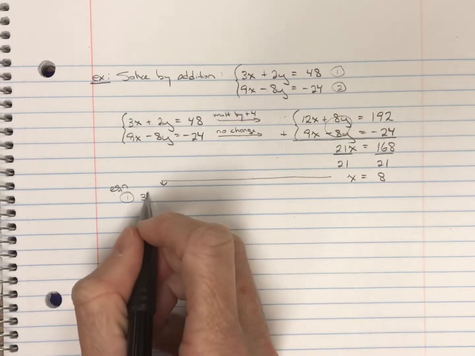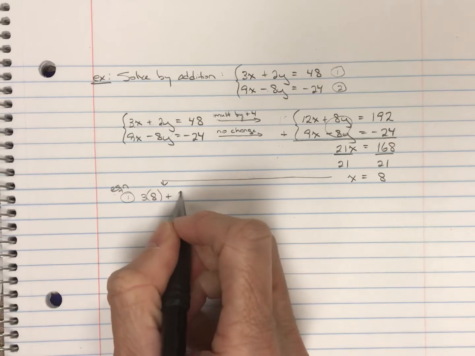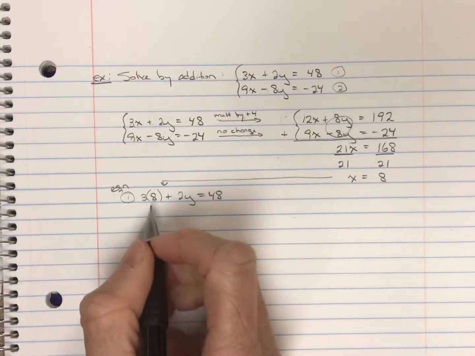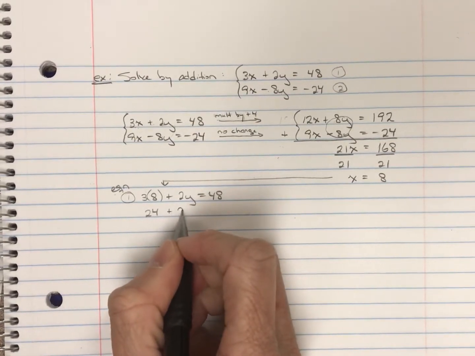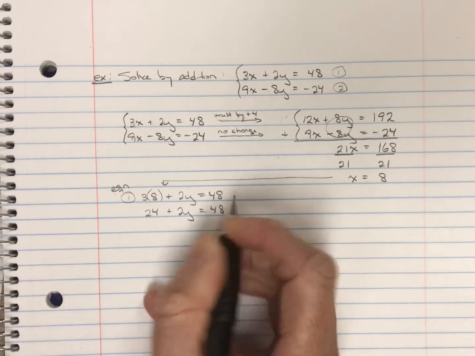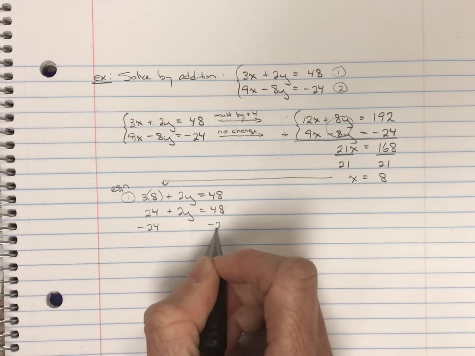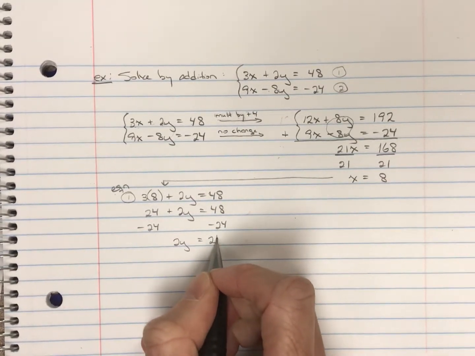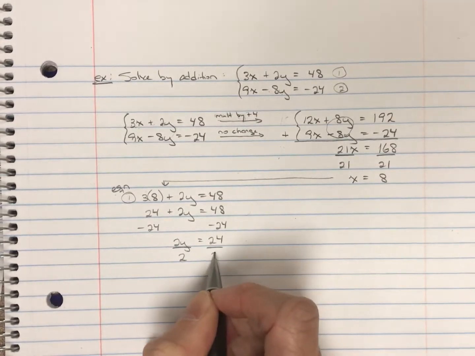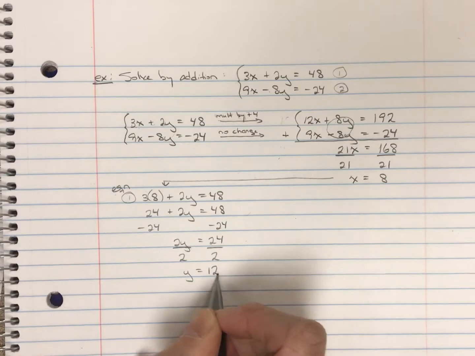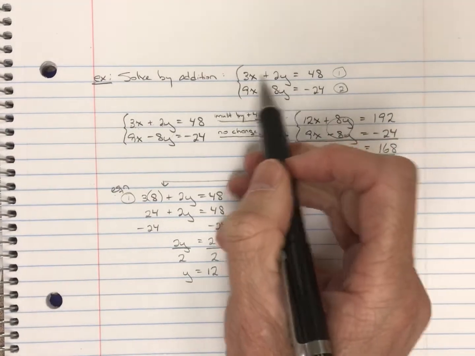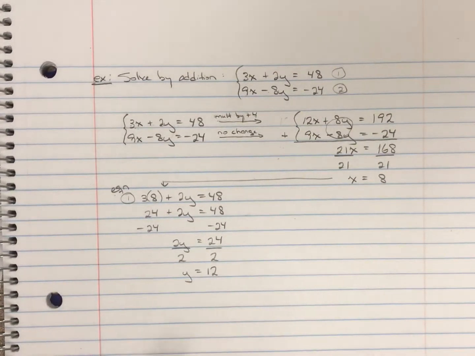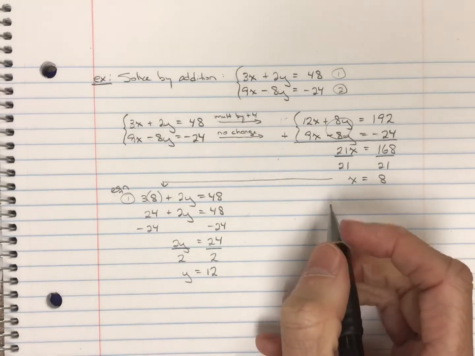Everywhere I say x, I'm going to put in parentheses and then put in my 8, plus 2 times y. So this is equation number 1. I can now solve for y. 3 times 8 is 24. Okay, let's subtract 24 from both sides. Again, I can do the same thing to both sides. 2y is equal to 48 minus 24. Divide both sides by 2, and I have y equals 12. So I know that in my first equation, the point (8, 12) makes it true. I just put 8 in there and I got 12 out. So that's a first check for equation 1.